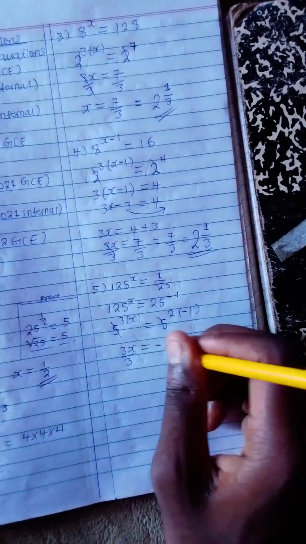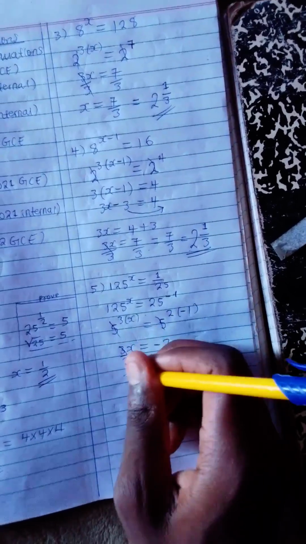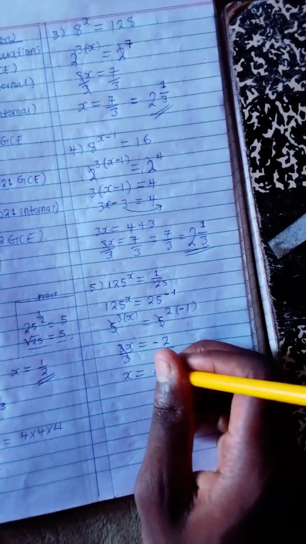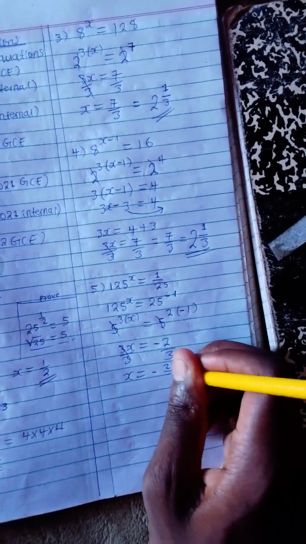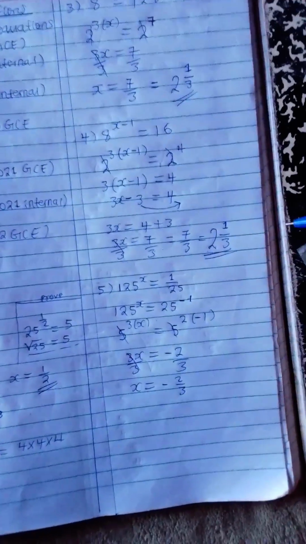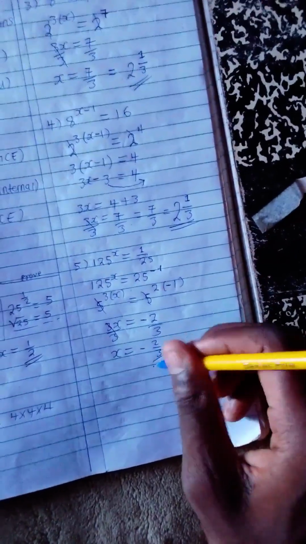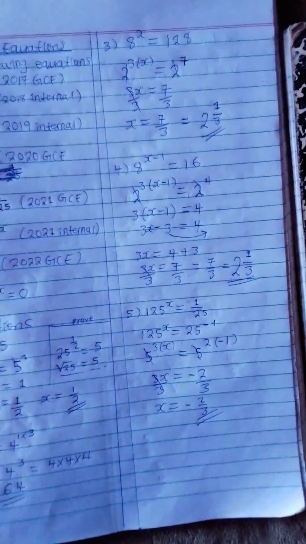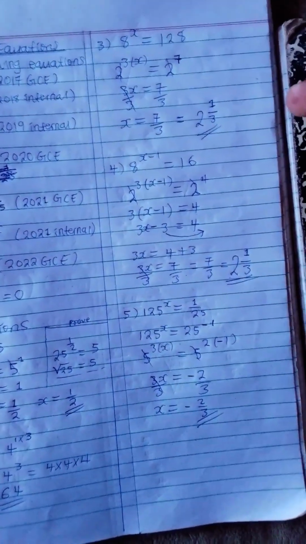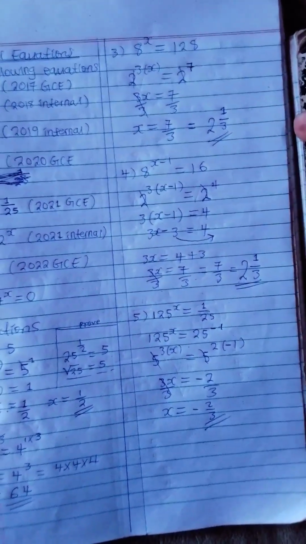Then over 3, then you cancel, so your x will be equal to negative 2 over 3. This is a proper fraction, so you leave your answer like that. So this is question 5. Then now we can go to question 6.